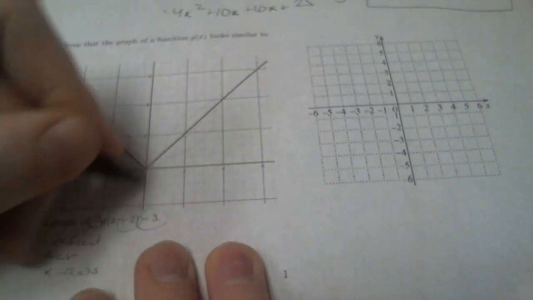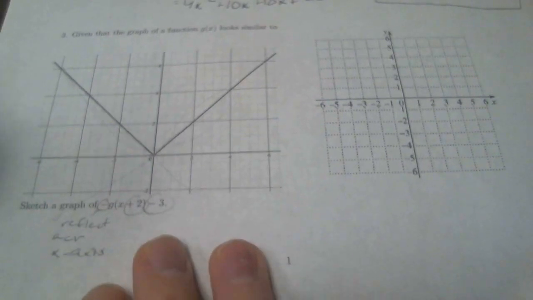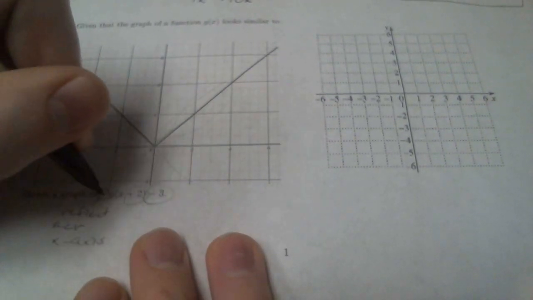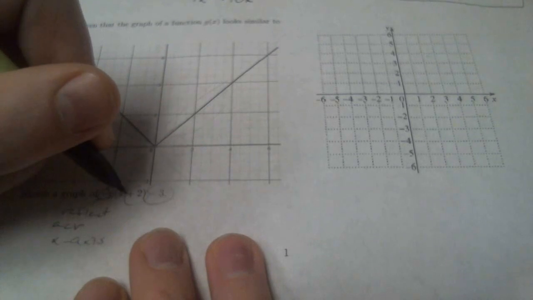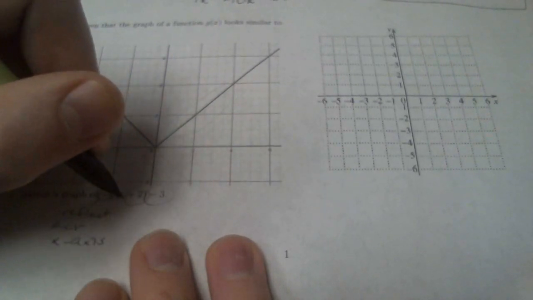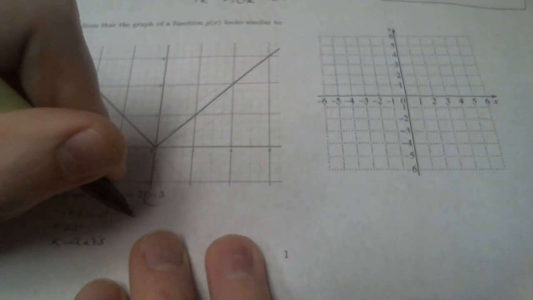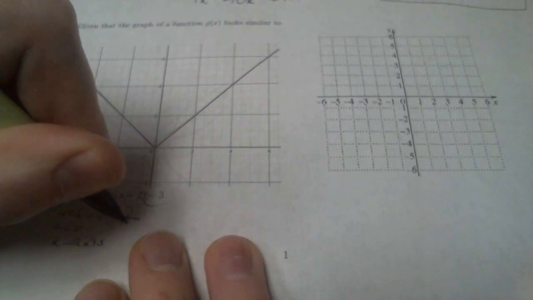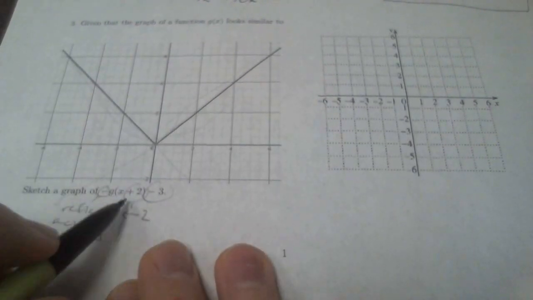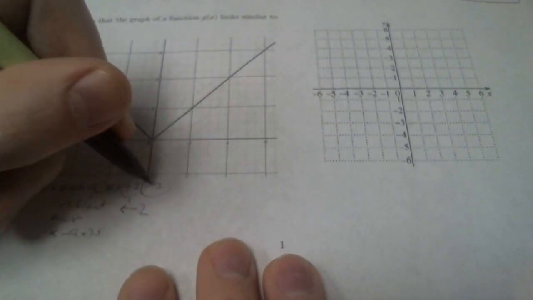So instead of my graph being a downwards triangle, it's going to be an upward triangle. That's what the negative sign out front means. If we are adding or subtracting inside the function, so inside the parentheses here, and here we're adding 2, adding means that we're going to be shifting the graph to the left 2 units. If we were subtracting inside here, we'd be shifting the graph to the right 2 units.